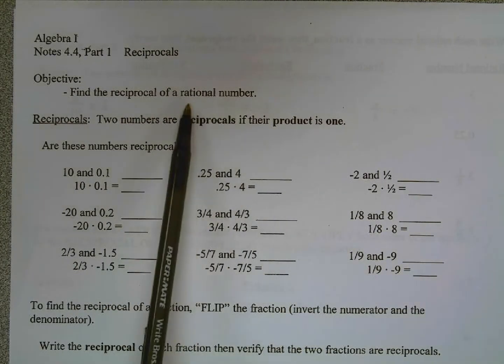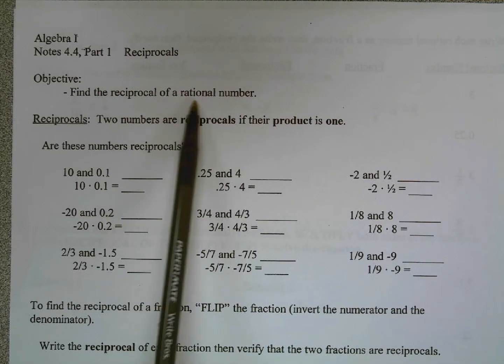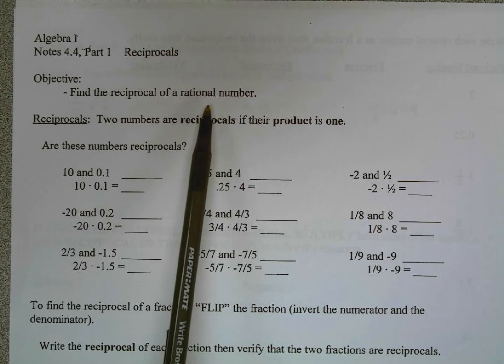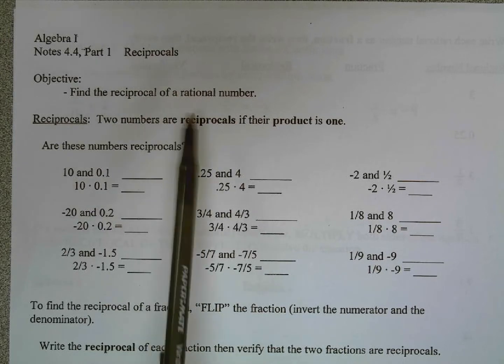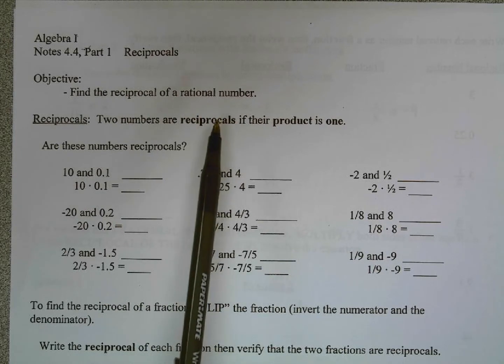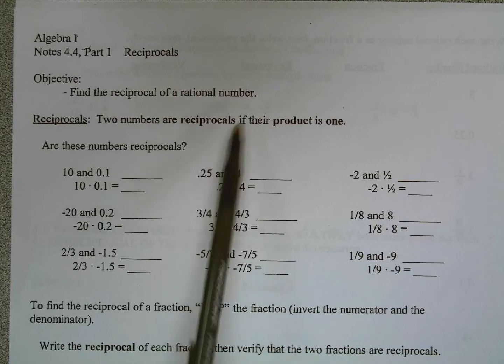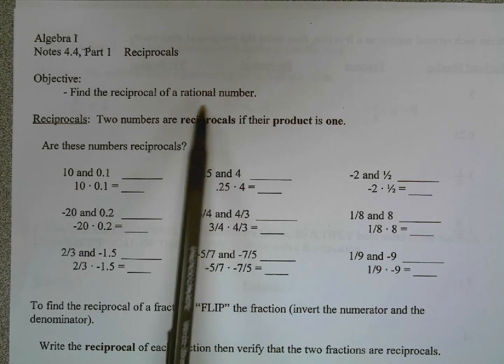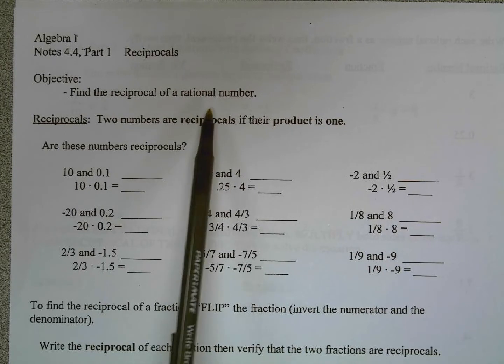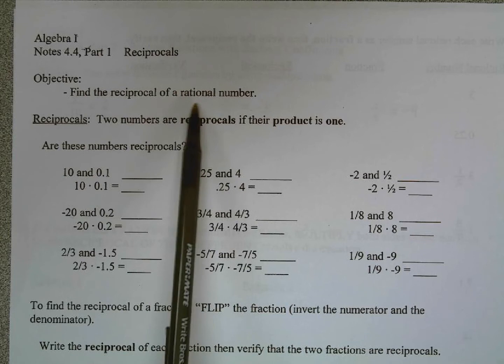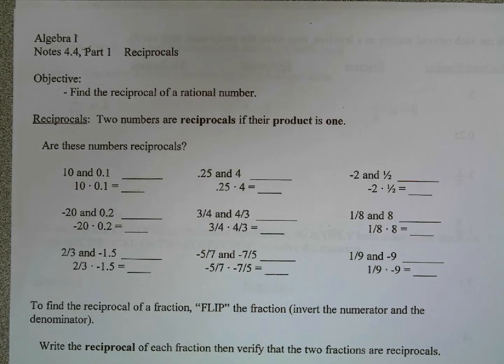If you never heard that word rational number before, rational numbers are numbers like 1 divided by 10, which is 0.1. It's decimals that end, or decimals that have a pattern, all right? Decimals that go on forever and don't have any pattern, those are irrational. So we're going to be working with rational numbers and reciprocals, all right?